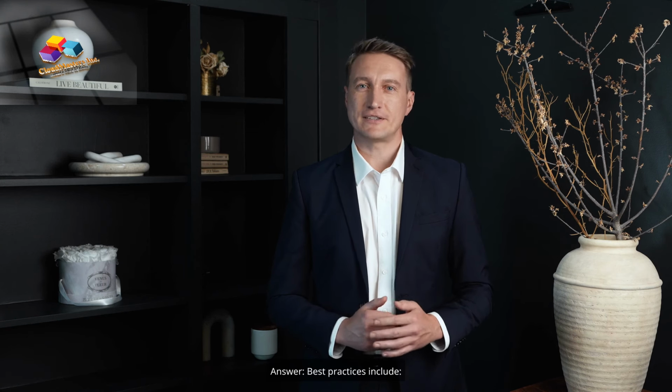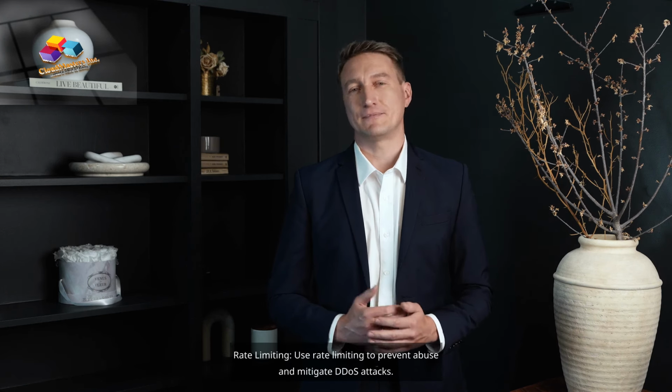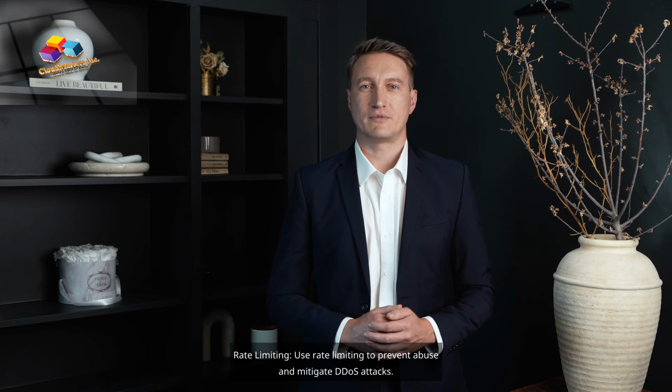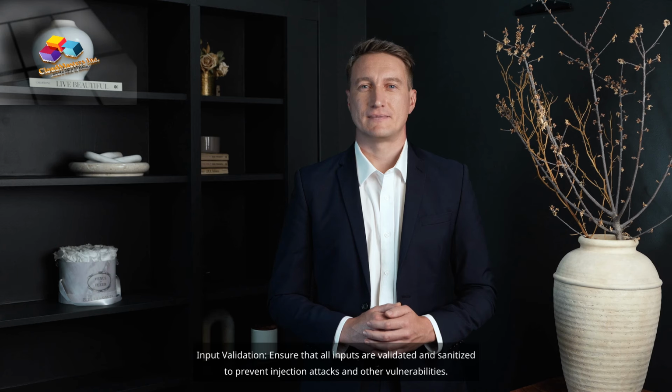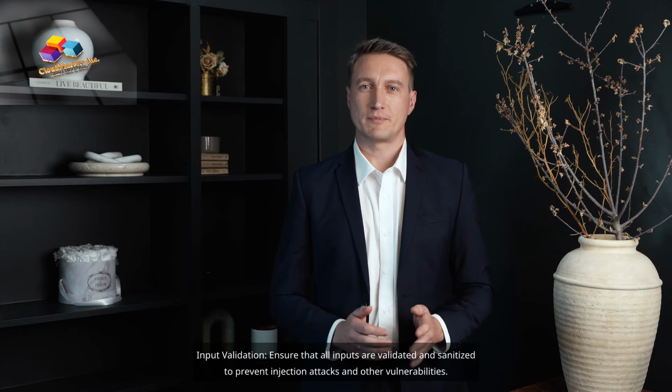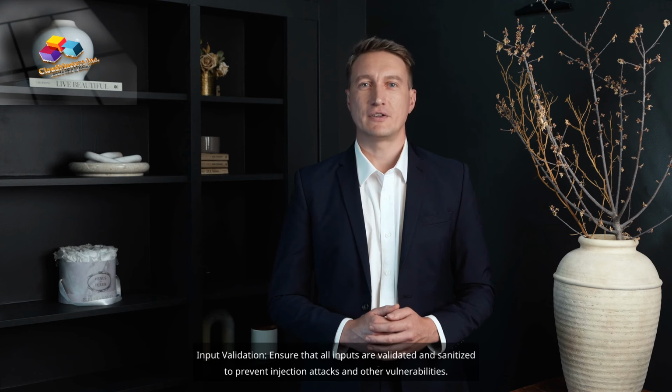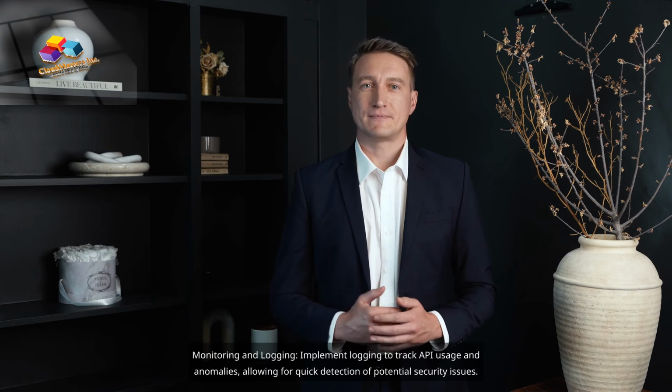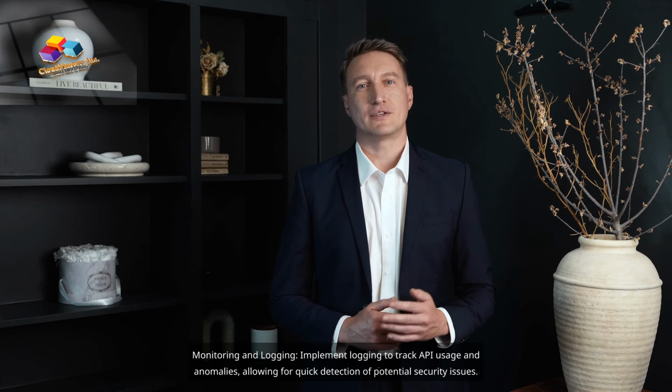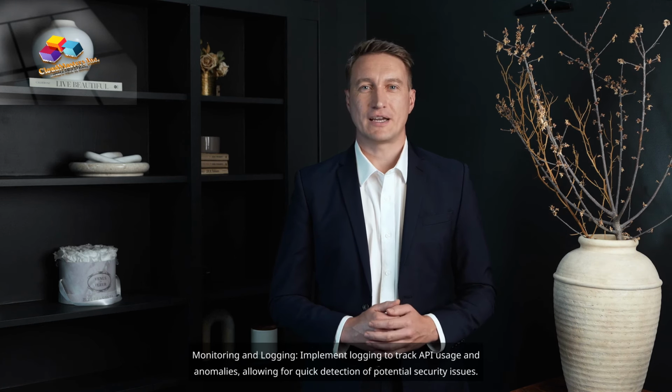Question 19. What are some best practices for securing APIs in the cloud? Answer. Best practices include authentication and authorization. Implement strong authentication mechanisms, e.g., OAuth, JWT, to secure API access. Rate limiting. Use rate limiting to prevent abuse and mitigate DDoS attacks. Input validation. Ensure that all inputs are validated and sanitized to prevent injection attacks and other vulnerabilities. Monitoring and logging. Implement logging to track API usage and anomalies, allowing for quick detection of potential security issues.